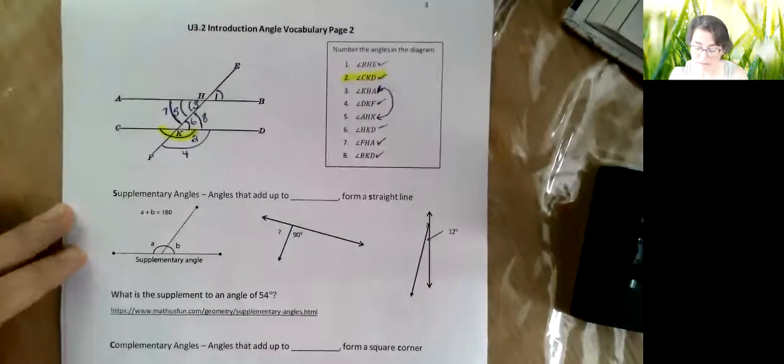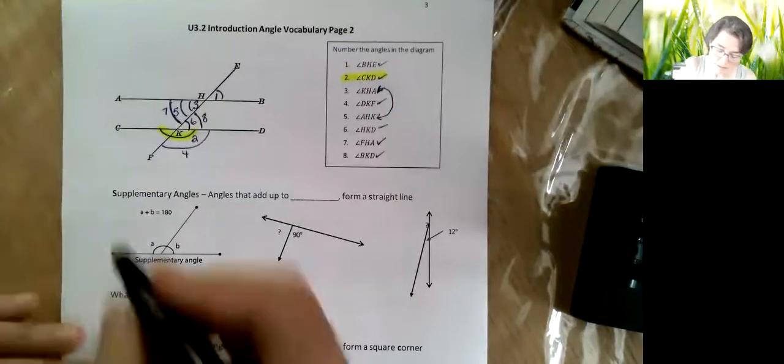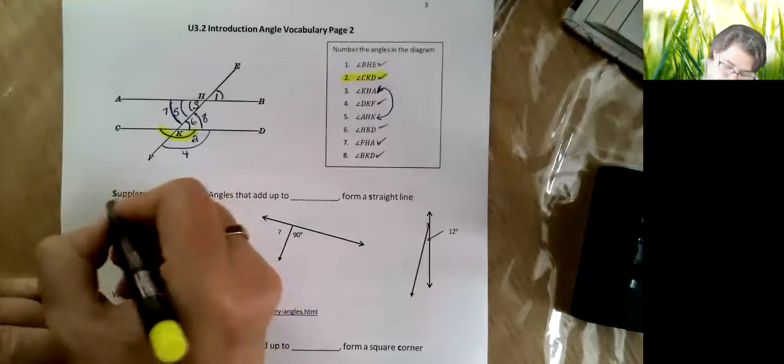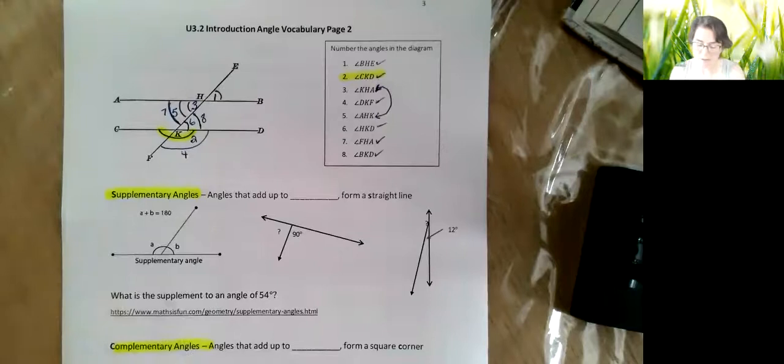All right, let's look at a couple more angly words here. So one is supplementary, and I'm just going to highlight the other one down the bottom too. Supplementary angles are angles that add up to 180 degrees.